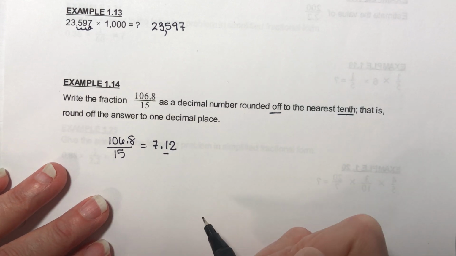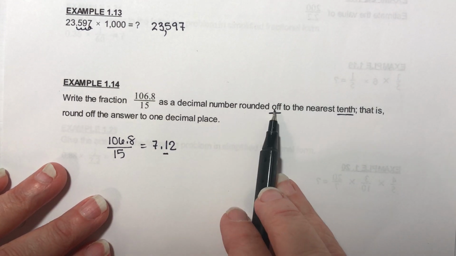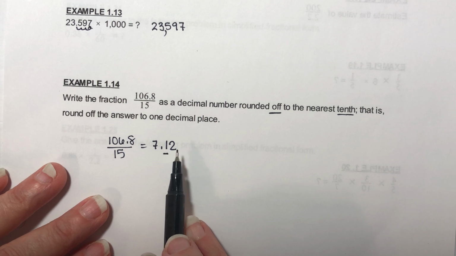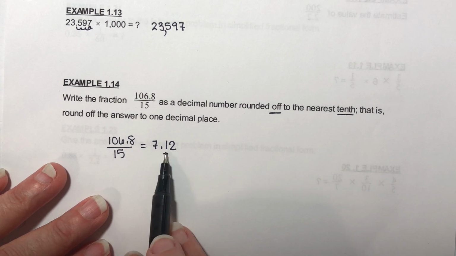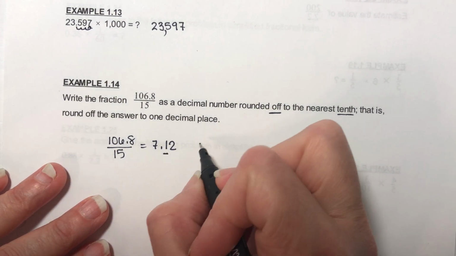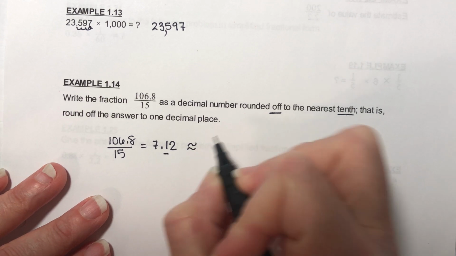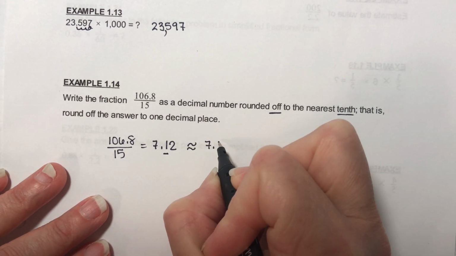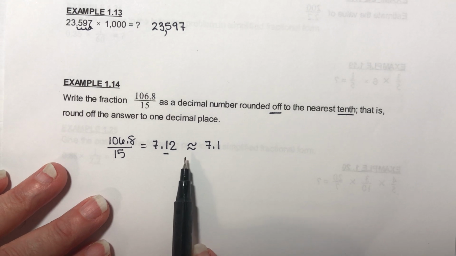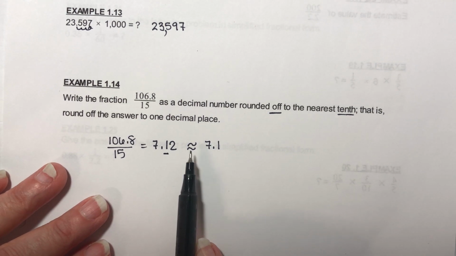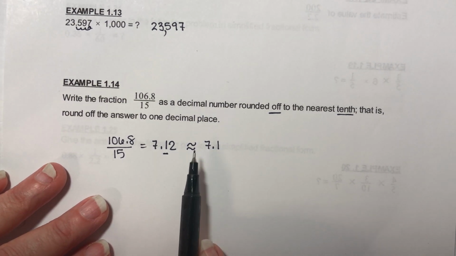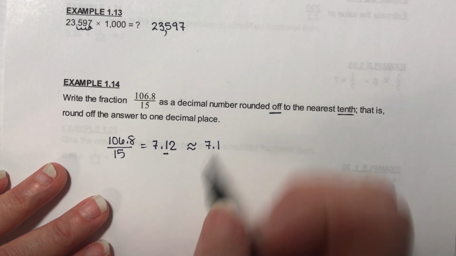Here's our tenths spot. We're asked to round off, so I look at the 2. The 2 is less than 4, so this is going to stay the same. This is approximately equal to 7.1. I should have introduced this symbol before. The little squiggly equal sign means that we have rounded. It is an approximation.